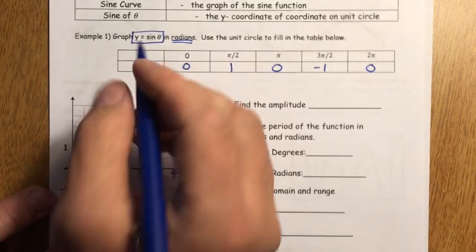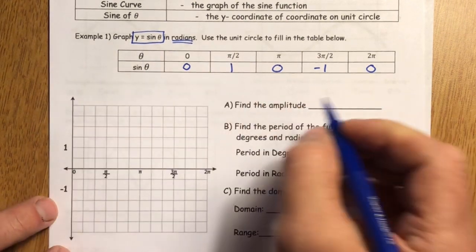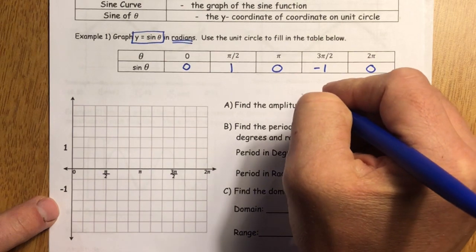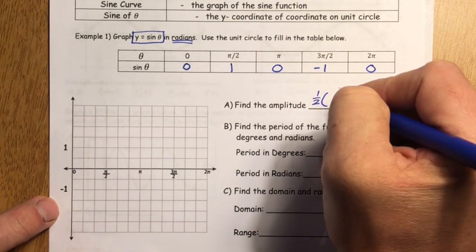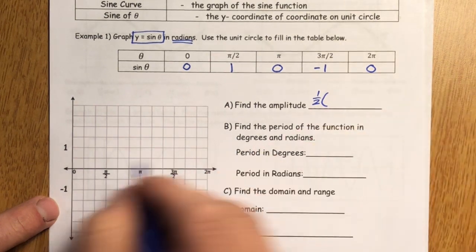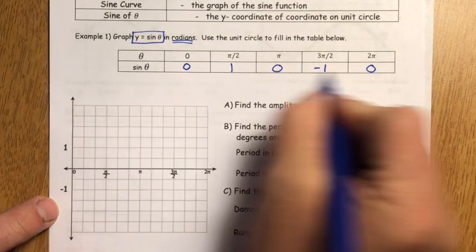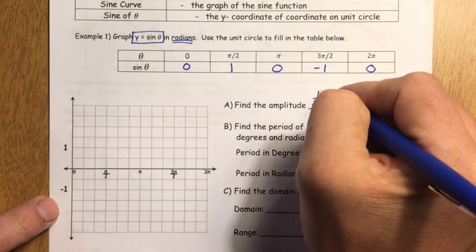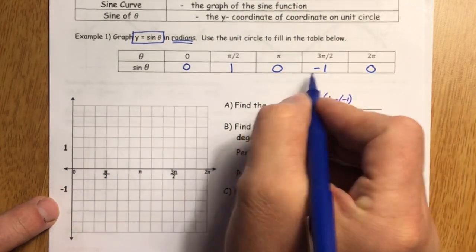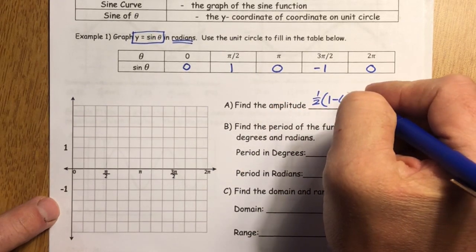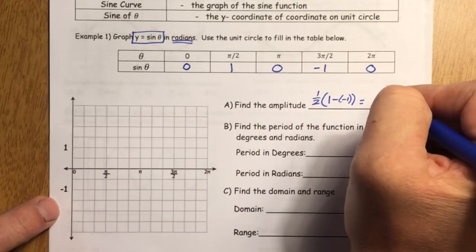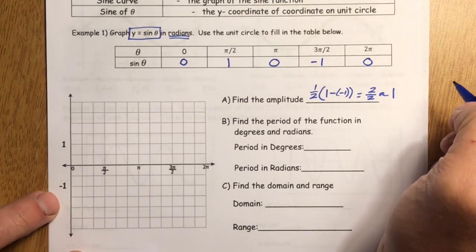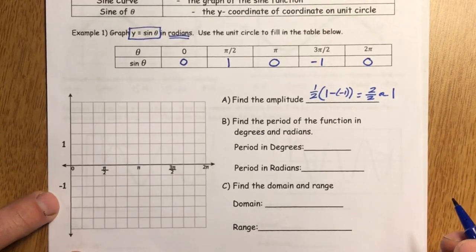All right, let's look down here. It says find the amplitude. If you remember, for the amplitude we take one half of the max minus the min. The maximum for this is going to be 1, and we subtract the minimum, which happens to be -1. So that's 2 over 2, or just 1. The amplitude of this sine function is 1.